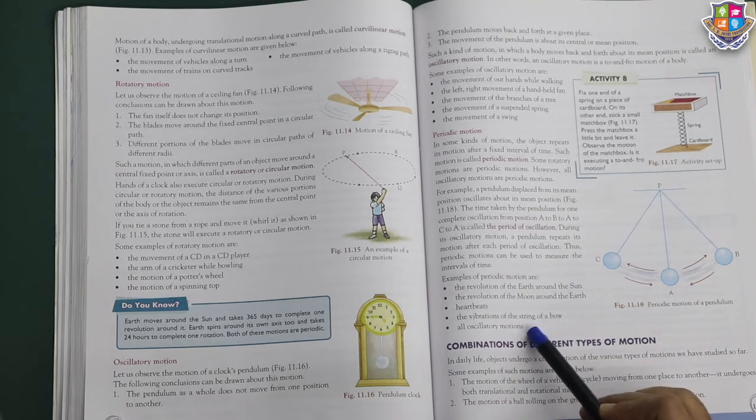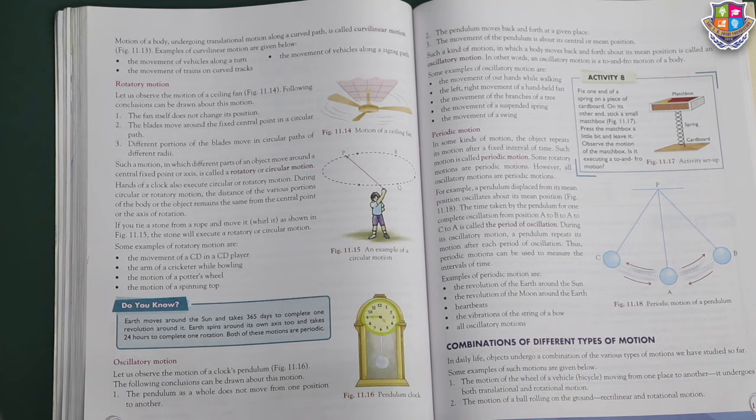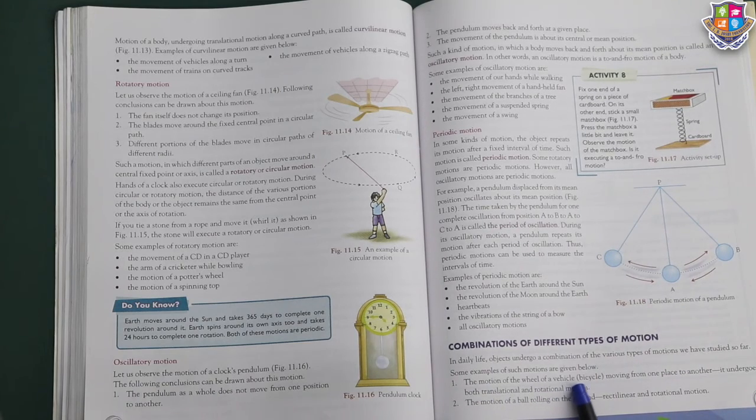Okay children, so I have given you all the examples in Hindi also and in English. Now, combination of different types of motion. Now what you can do? You can mix the motions. The motion of the wheel of the vehicle.